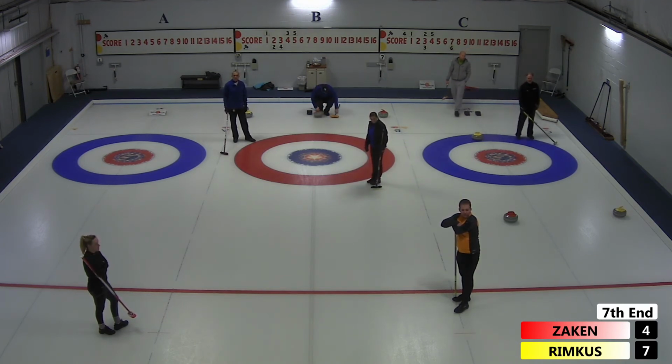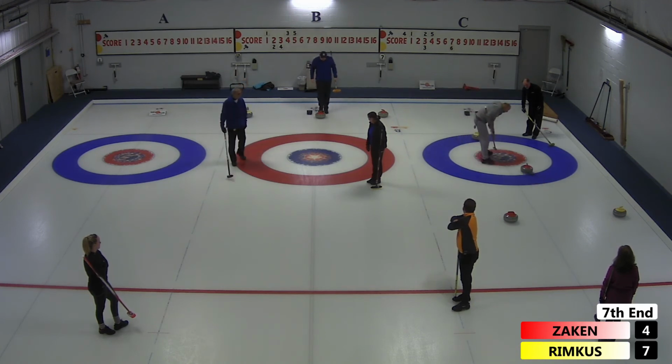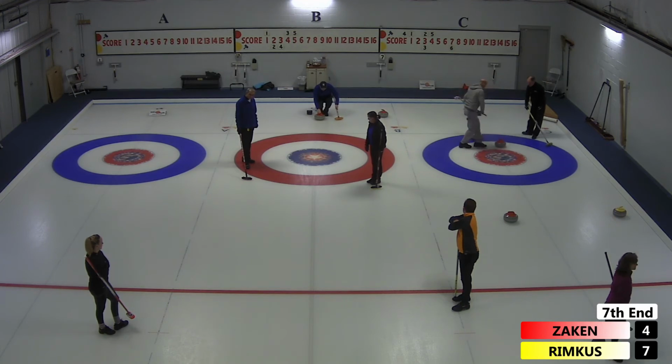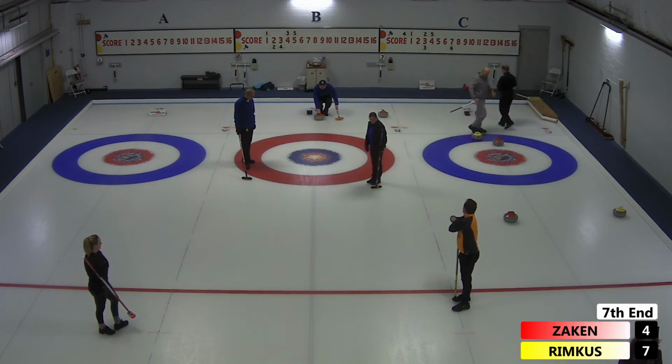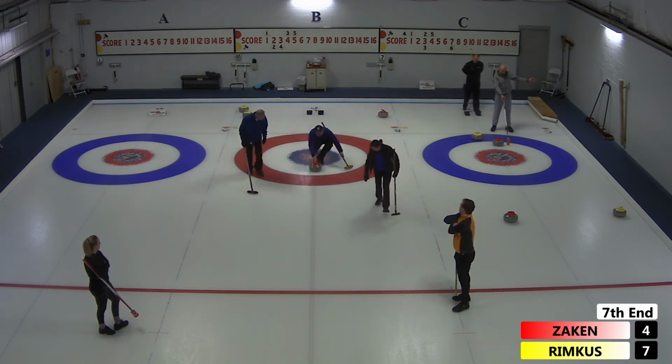Stone's on its way, coming across the hog now. Oh, right, so Sean Main's back with us. So Rimkus had a big end, picked up 4. Uh-oh. Yeah, Mark's in a little bit of trouble. This shot is going to be counting in the back, but wide open. They'll quickly call for the takeout. A Rimkus 4, yeah.